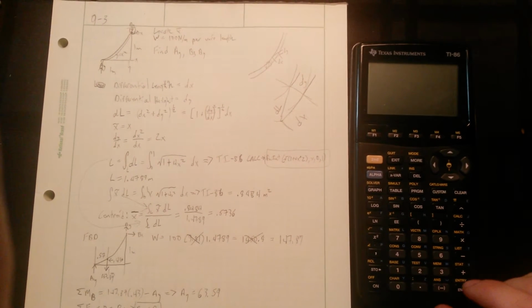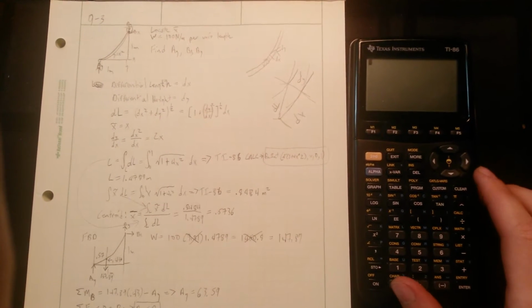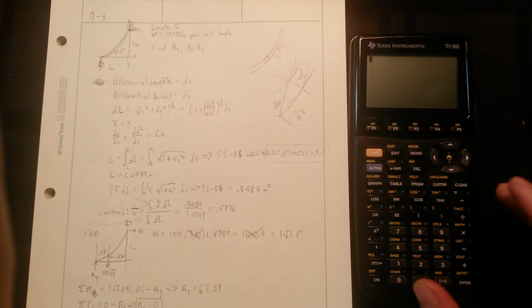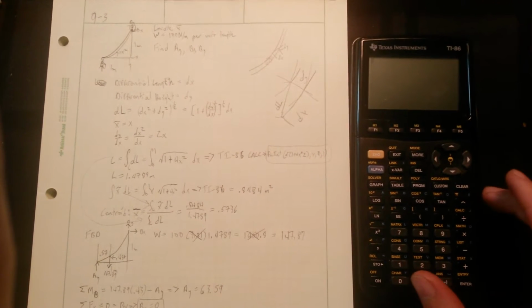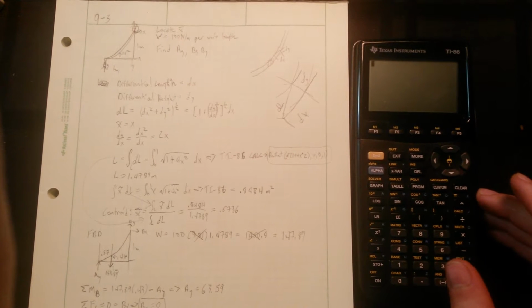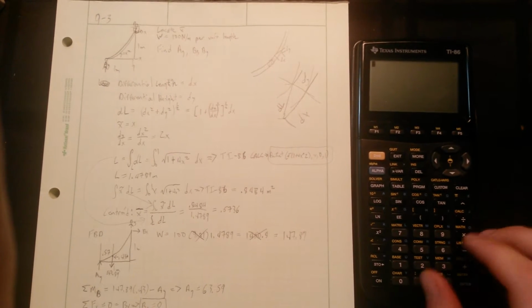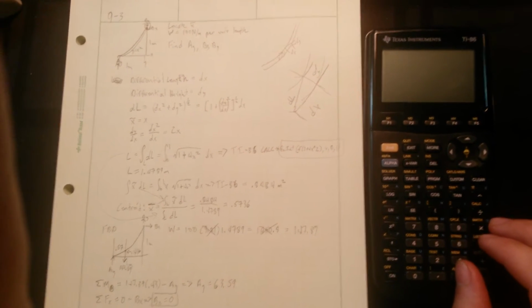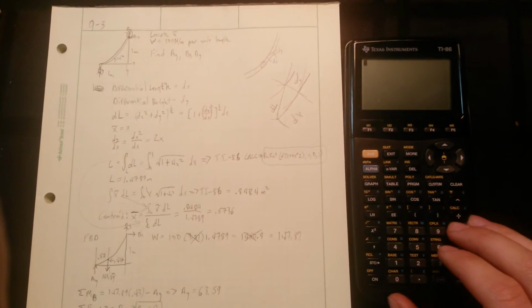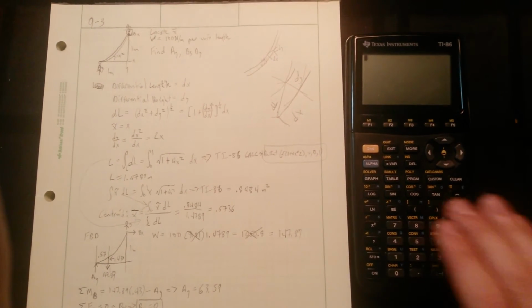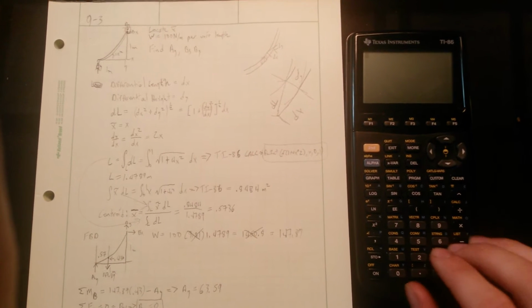Okay, so what I'm going to do here real quick is show you how to use a TI-86 to integrate, to evaluate a definite integral. The TI-83 and the TI-84 are capable of doing this as well, but the syntax of the function is a little bit different. So you want to refer to your manual or see if you can find instructions online how to do it if you've got that calculator. But these calculators are capable of doing that, which is really pretty handy.